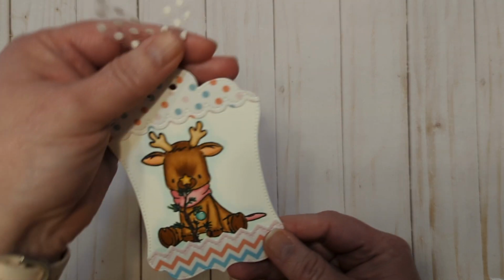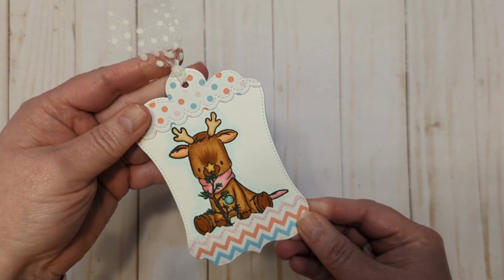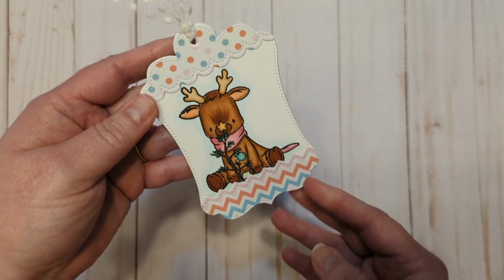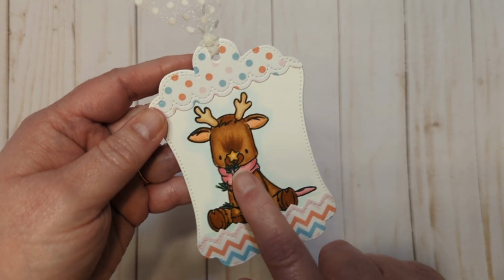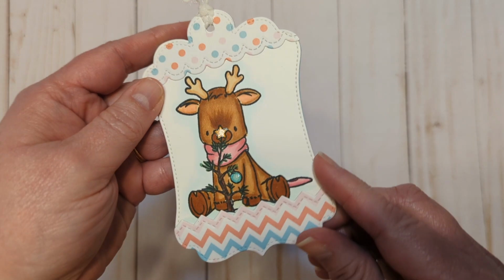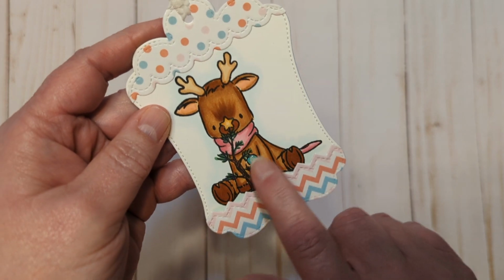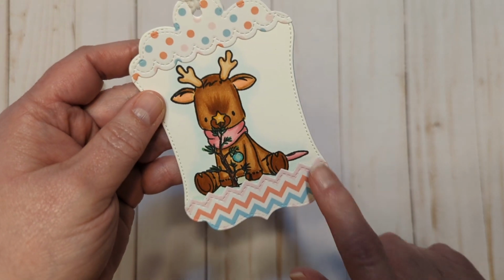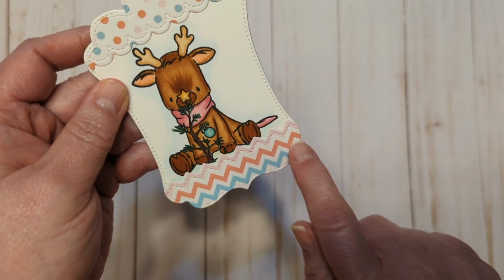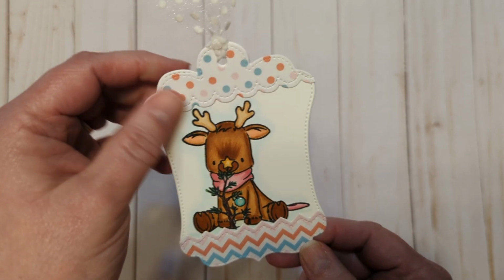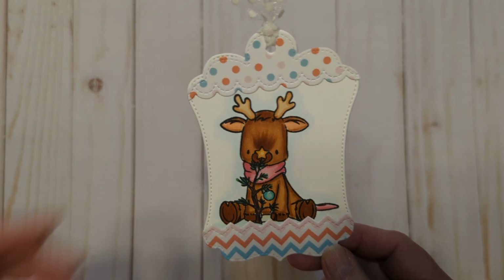And so here is my cute little reindeer tag for today. I colored him up with Copics. I added that Spectrum Noir to the star. You can see it kind of shimmering. The glossy accents is on the little ornament. There are those borders that I used. I love that this one fit right along with that paper. And that just makes it look so fancy there.